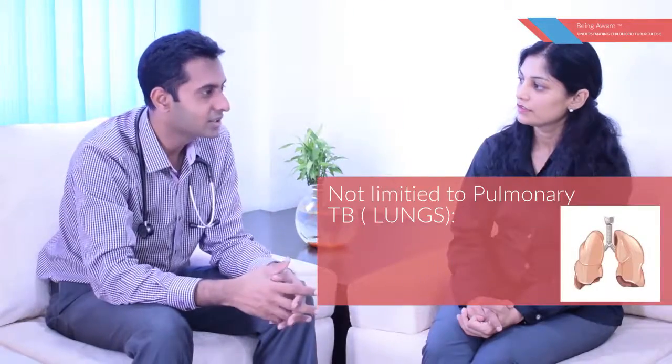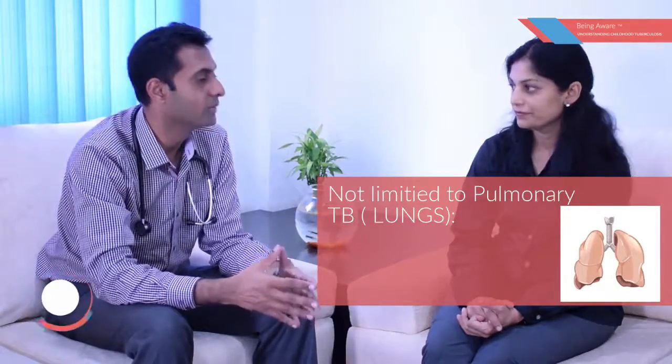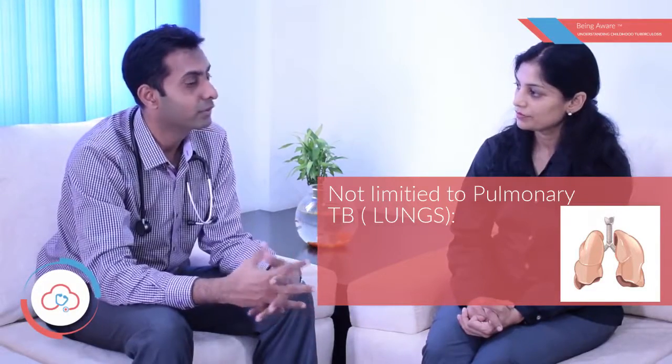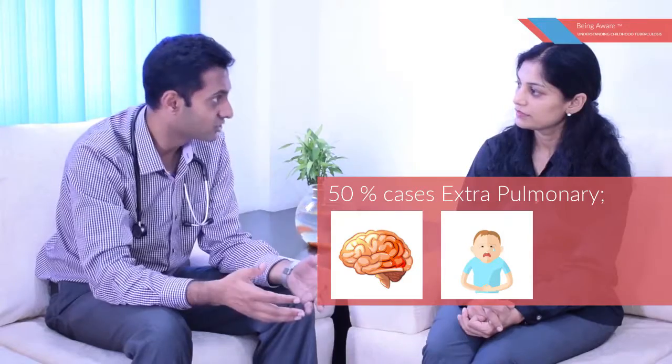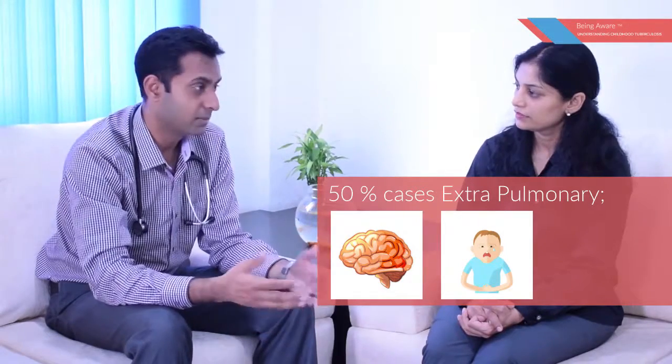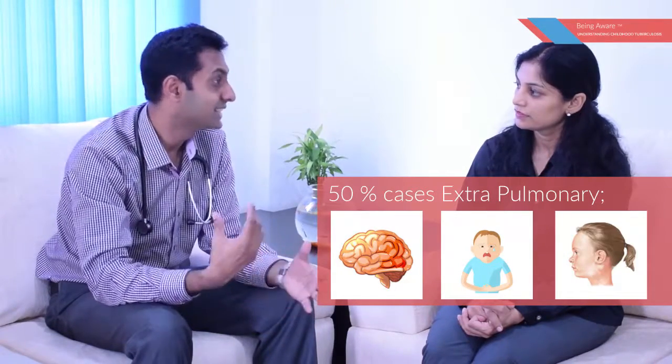What we also need to realize is that tuberculosis in children is not always lung related. It is not always pulmonary. We also see 50% of cases are actually extrapulmonary tuberculosis, which involves organs other than the lung. So a child could present with features suggestive of meningitis or brain fever, which could be because of tuberculosis. Or we can also see abdominal swelling or abdominal distension for a long period of time, which can be TB. Or we can also see swellings in the neck in the form of lymph nodes, which can be tuberculosis.